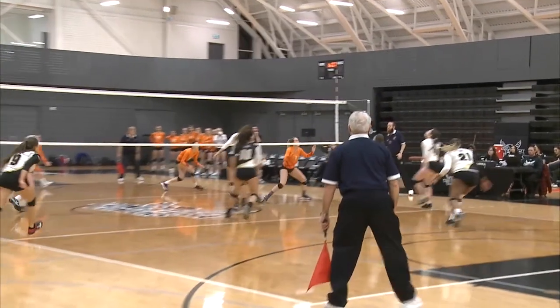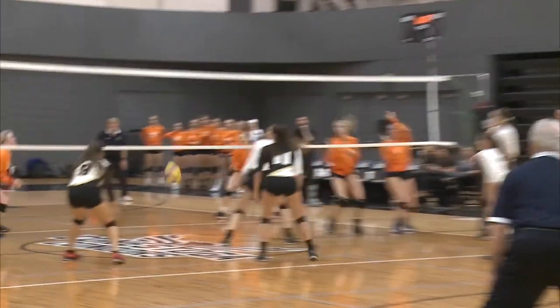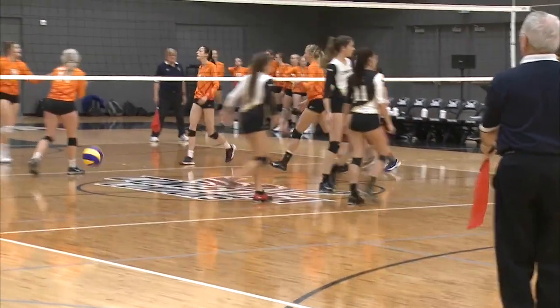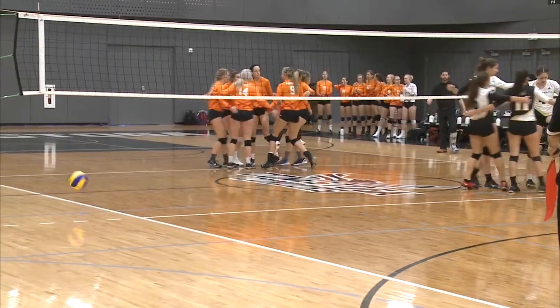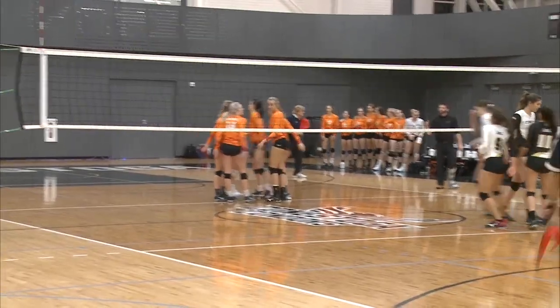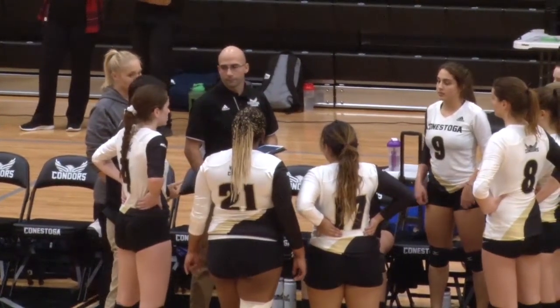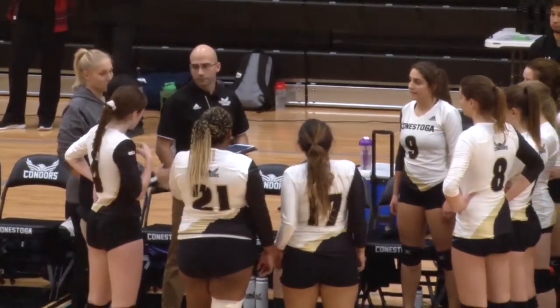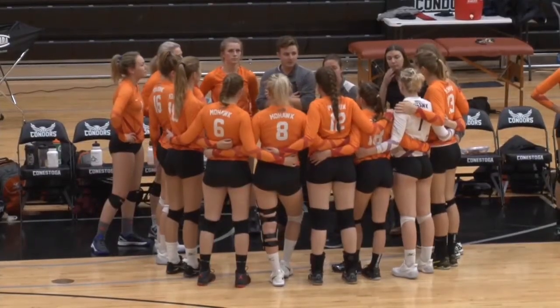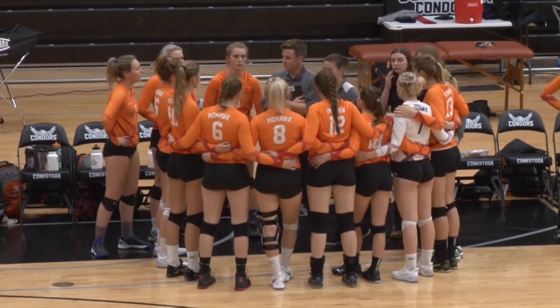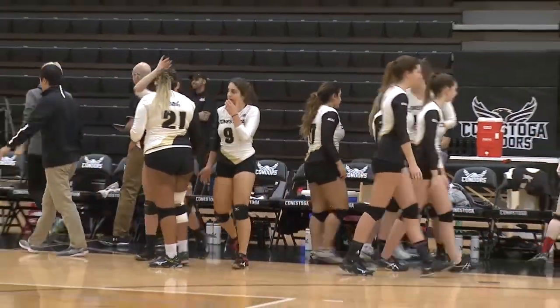Movements. Okay. So here you can see Conestoga hitting the net and just not quite getting their point in. I wonder if the game goes on, if that will change for Conestoga. Maybe they're a slow starting team, or maybe they're just having an off game. But Mohawk's really pushing them here to their limit.